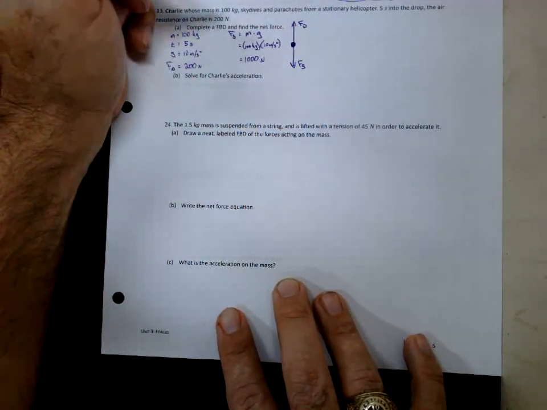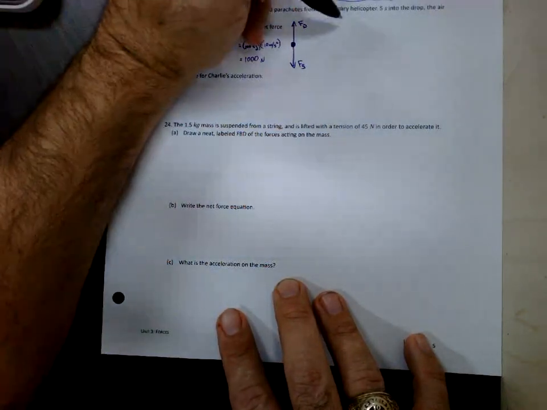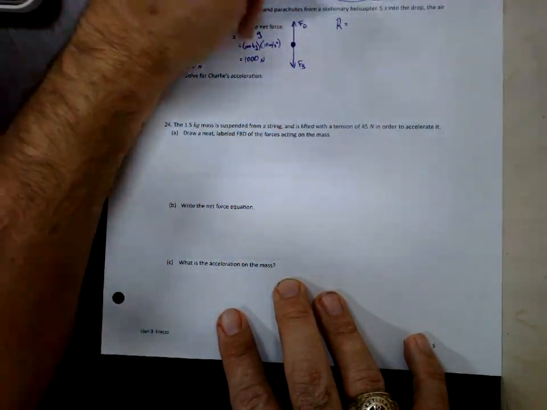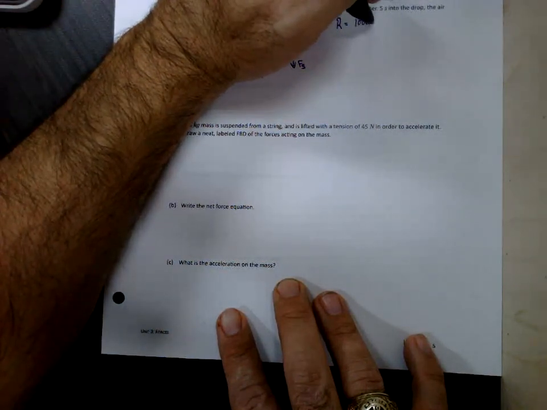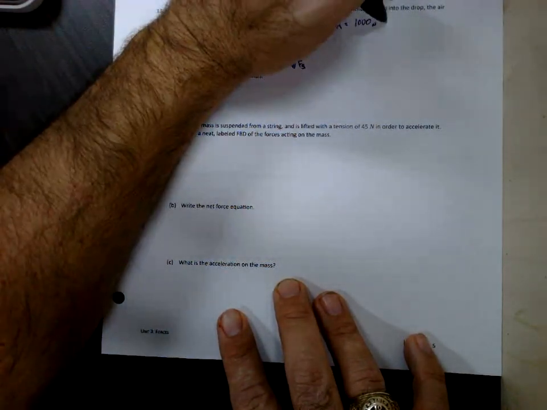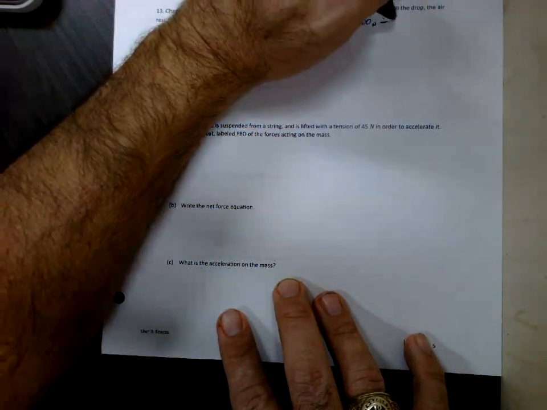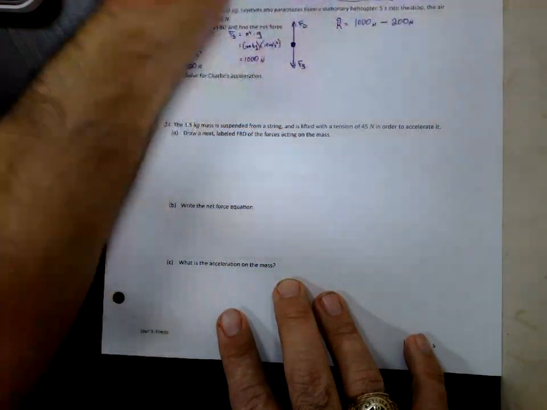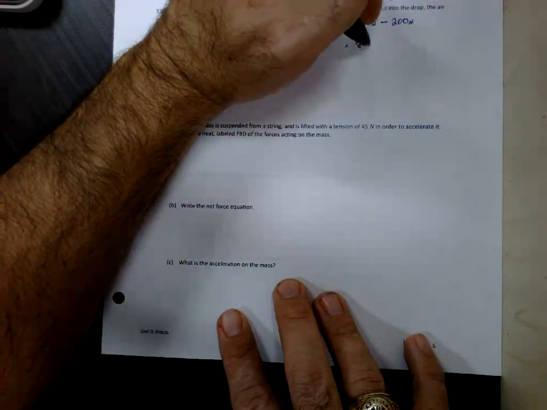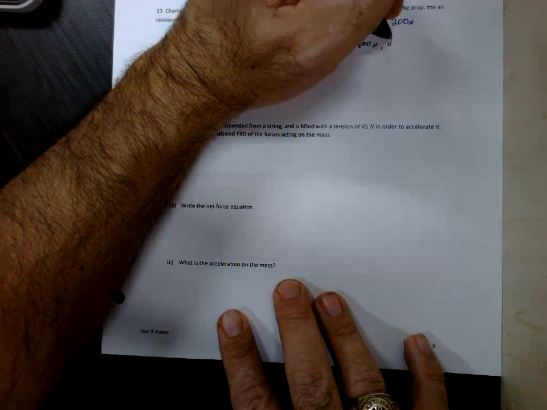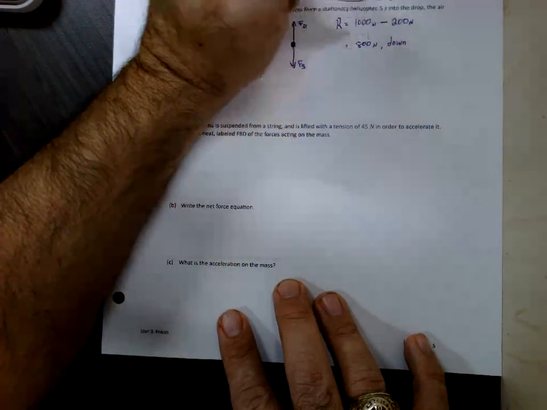So the net force for Charlie is going to be 1,000 newtons downward minus 200 newtons upward. So we have a net force of 800 newtons downward.